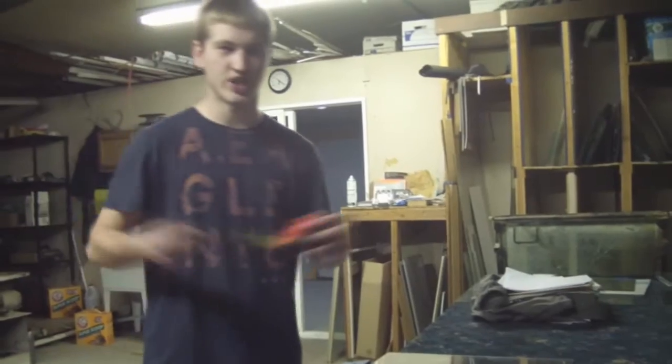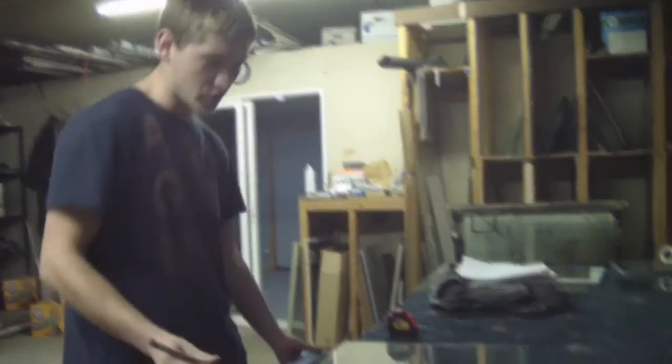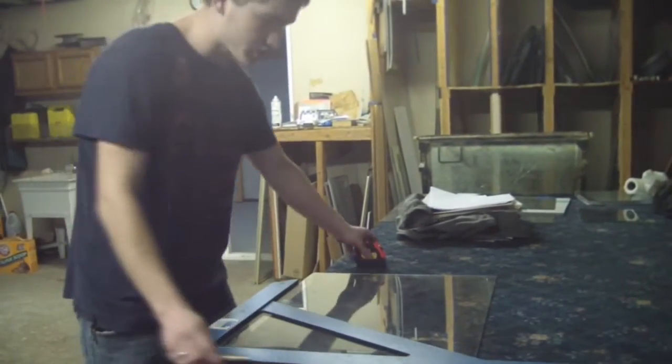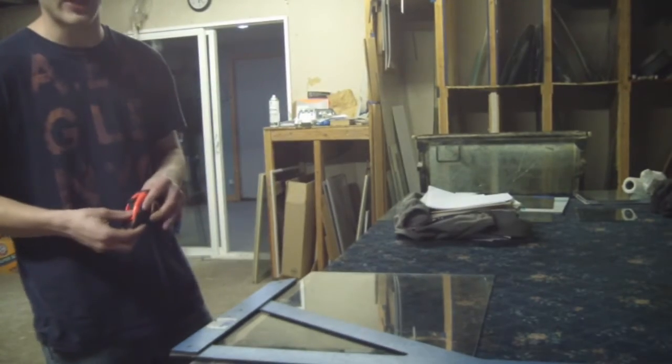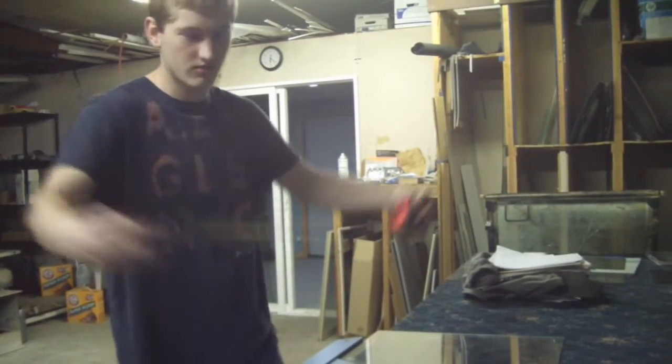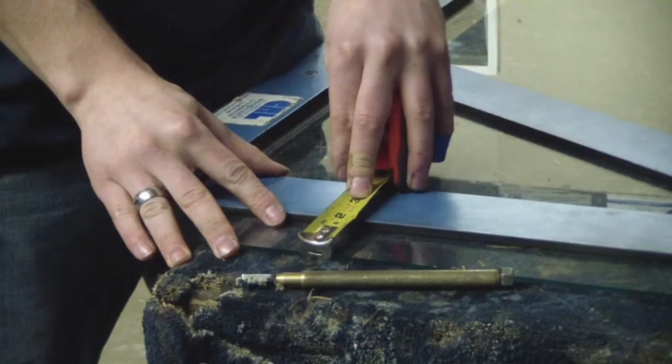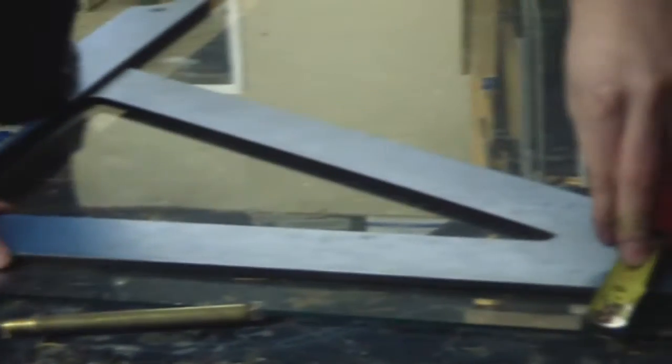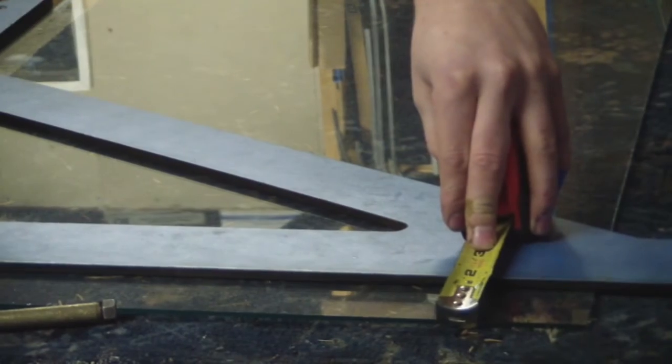This right here is your basic single-strength 1/8-inch glass. The tools we're going to need for this are a tape measure and the glass cutter. First, I'm going to measure out how much I want to take off this piece. Say I want to take off 1 inch. Let's go ahead and make that 2 inches. Measure out the square, make sure it's square.